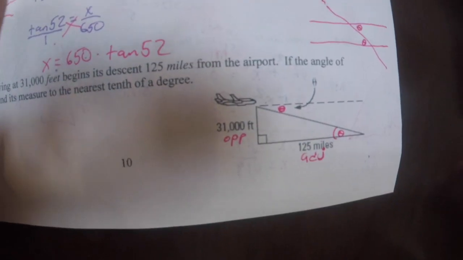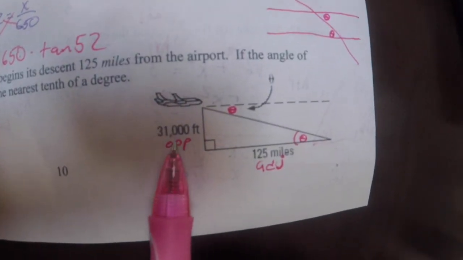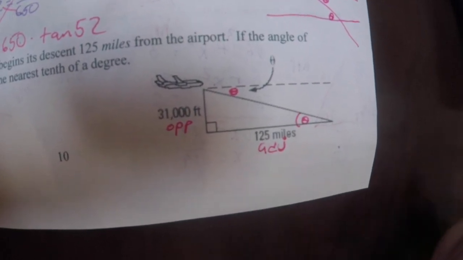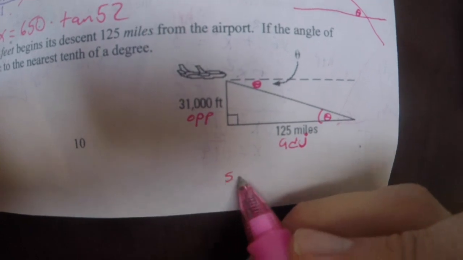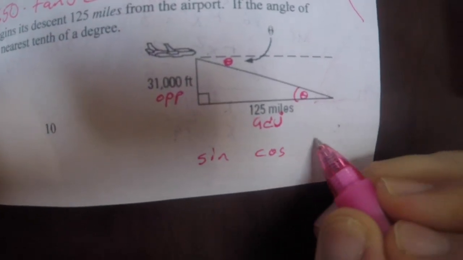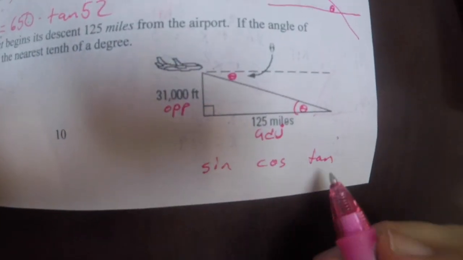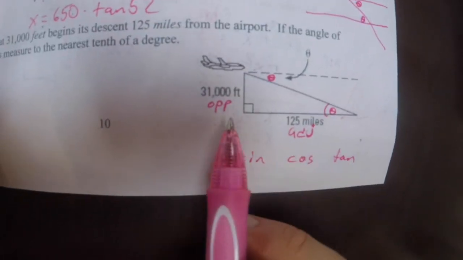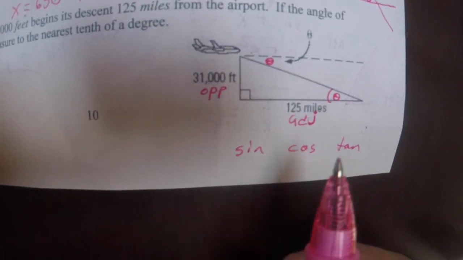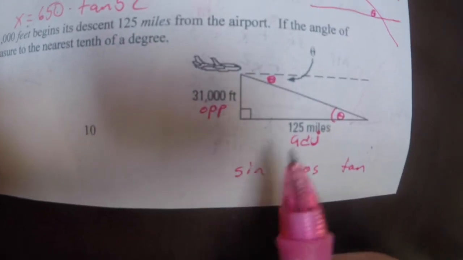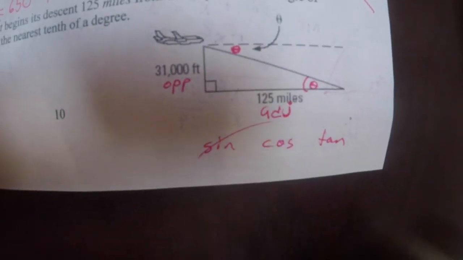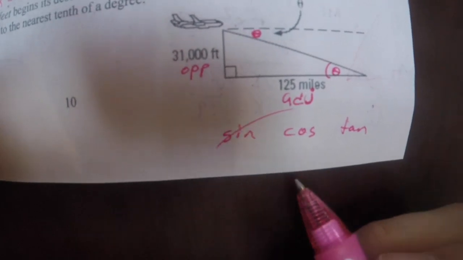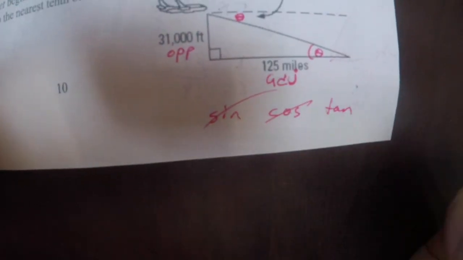Now look at our picture. We have the measurement of the opposite. We have the measurement of the adjacent. So which trig function, sine, cosine, or tangent, deals with strictly opposites and adjacents? Sine is opposite over hypotenuse. I don't know how long the hypotenuse is, so that's out. Cosine is adjacent over hypotenuse. Again, dealing with a hypotenuse, which I don't know, so that's out.